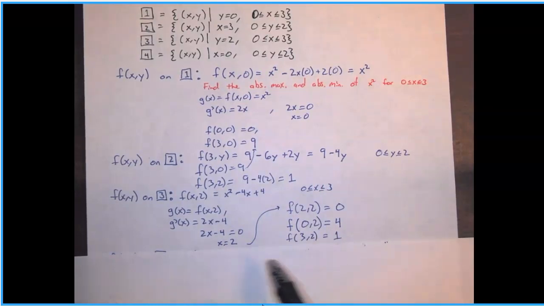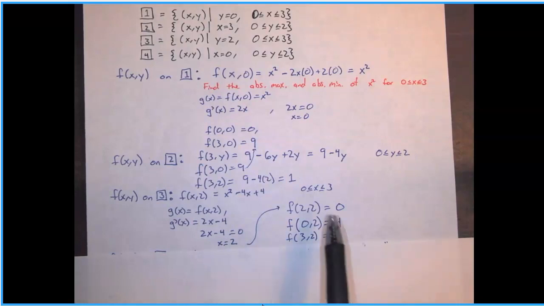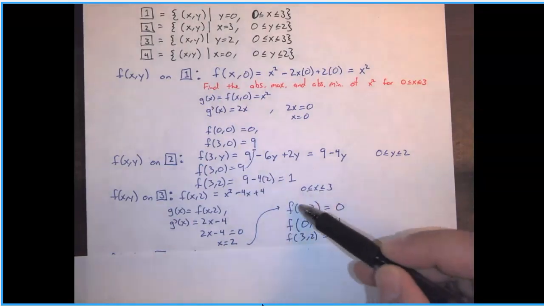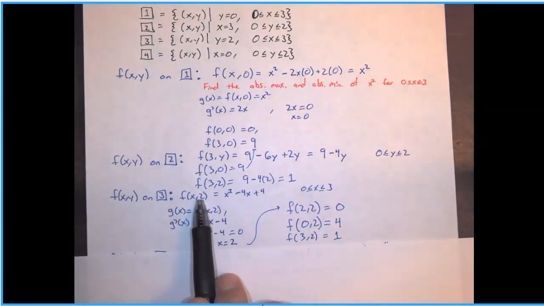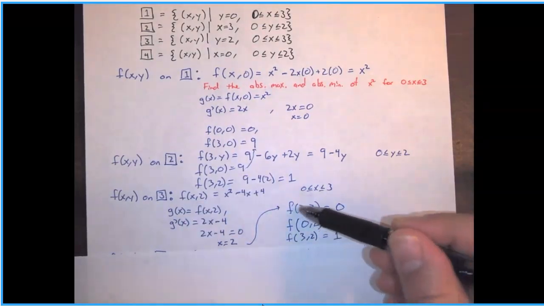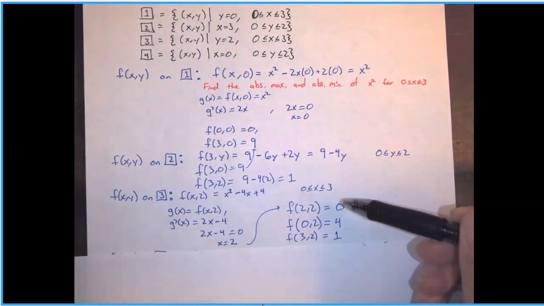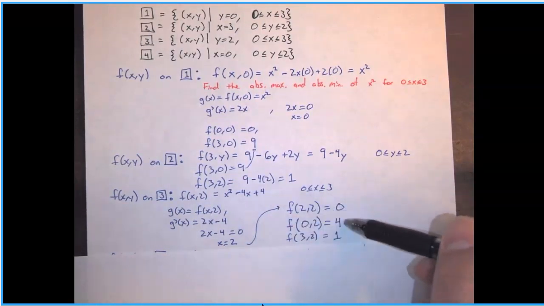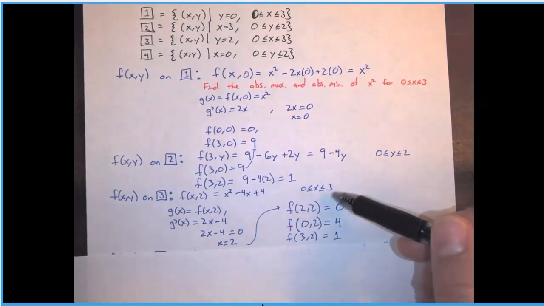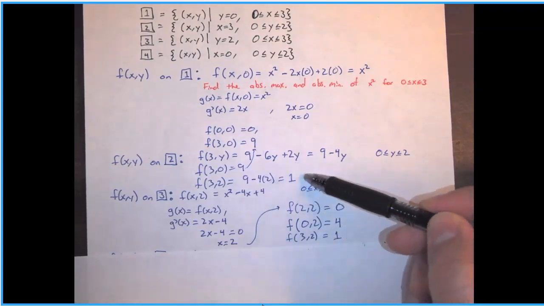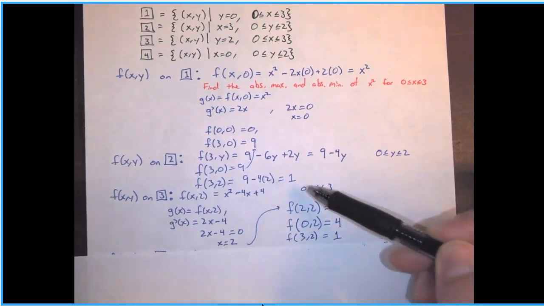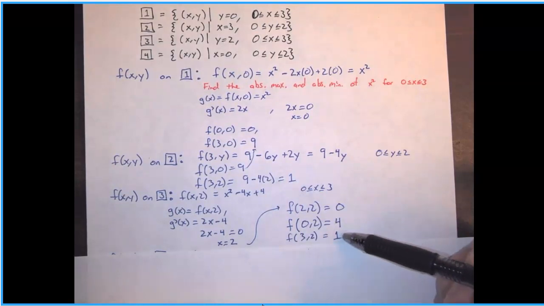So that means I need to check the function value when x equals 2, and I need to check the function value at both of these endpoints. So at 2, 2, right, because y is always fixed at 2 on this piece of the boundary, I get the function is 0. At 0, 2, I get the function is 4. And when I plug in 3 at 3, 2, I've already got that information. I had that before, but it's still there. I could do the same thing here, and I get the function at 3, 2 is 1.